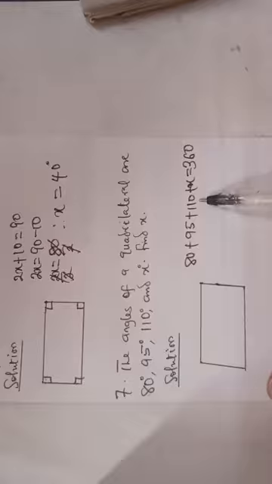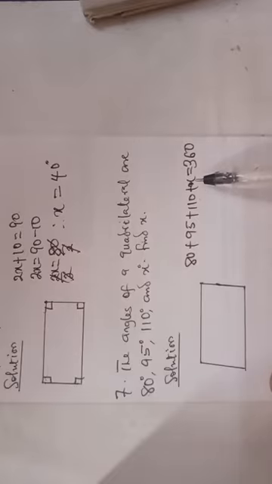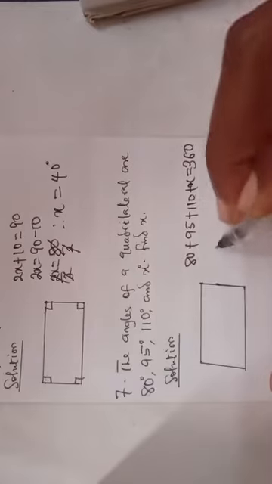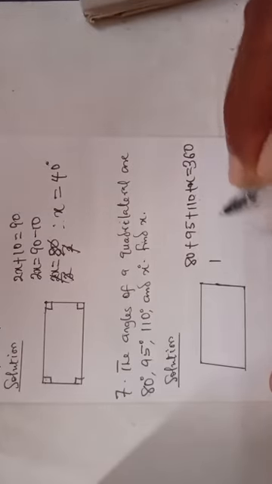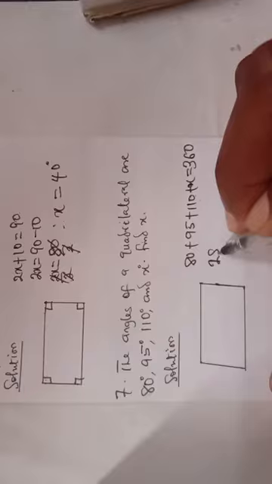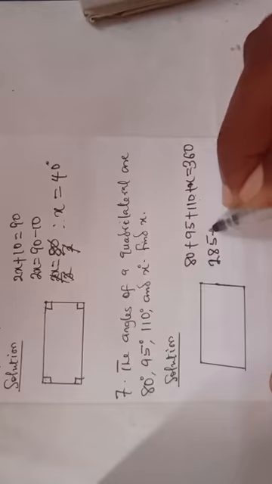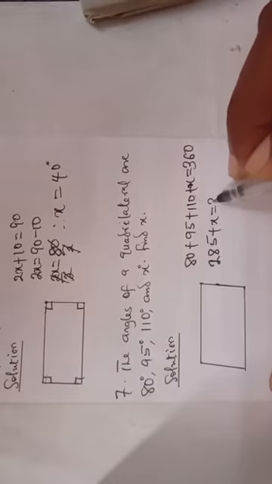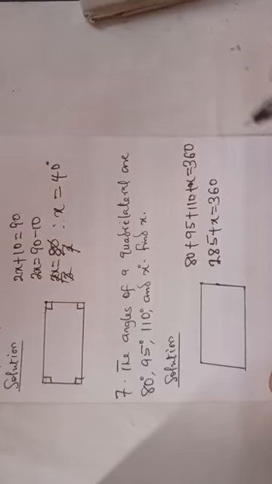80 plus 95 should give us 175, okay? 175 plus 110 should give us 285. Are we together? Let me also check here, please. 175 plus 110 gives me 285. So I'm going to have 285 plus x is equal to 360 degrees.